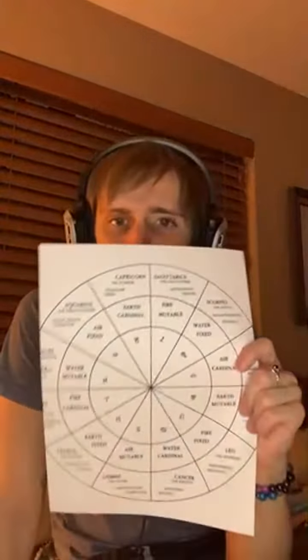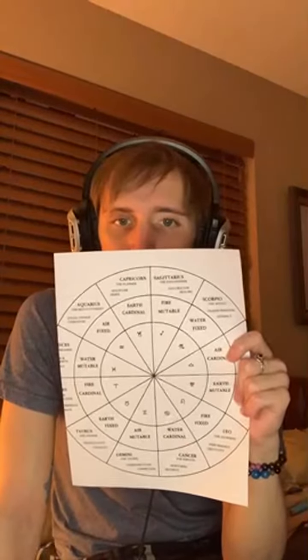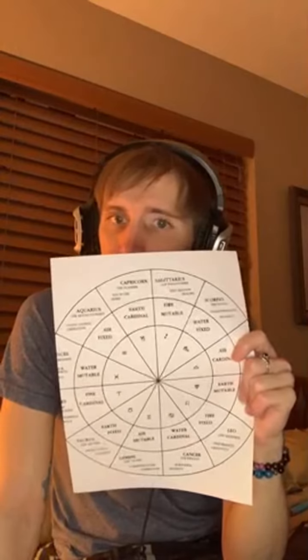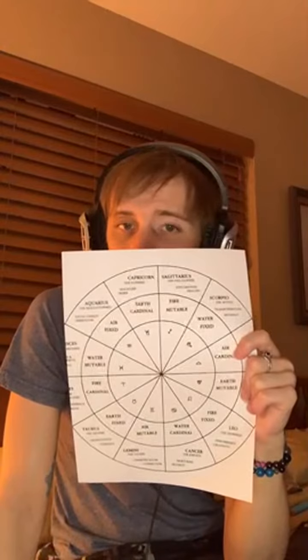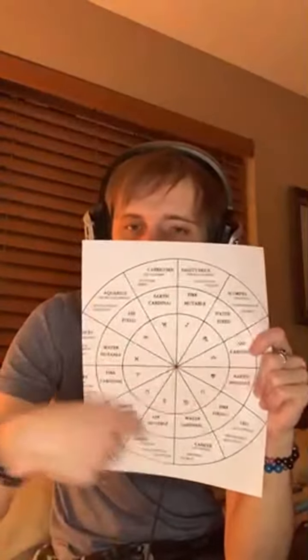each house and sign is 30 degrees long. Okay, perfect. That being said, it makes a full circle. 12 times 30 is 360. Full circle, 360 degrees.